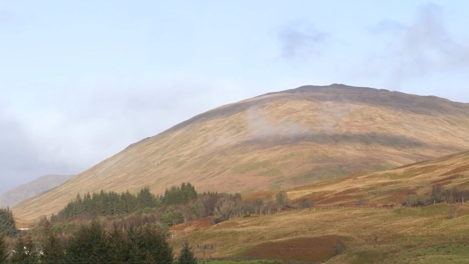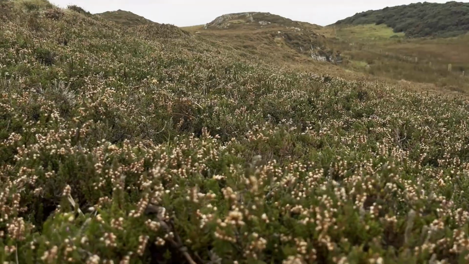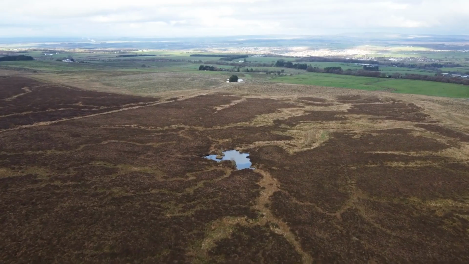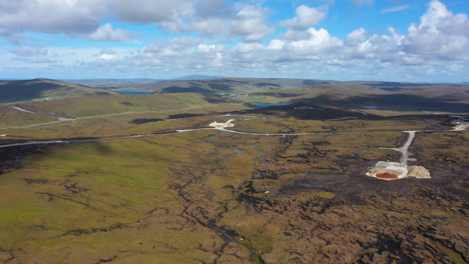This can be used as a starting point, and larger areas of peatland, upland grassland and heath can be built upon this. Any areas of peatland greater than half a hectare should be mapped individually.